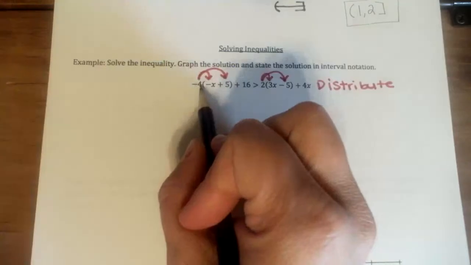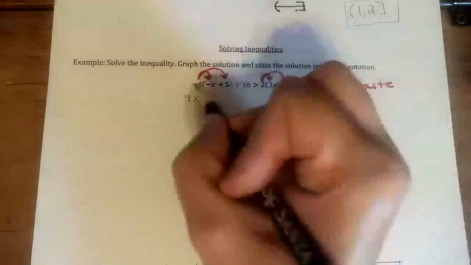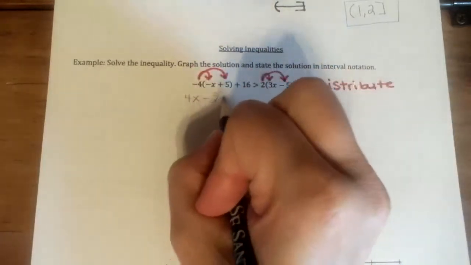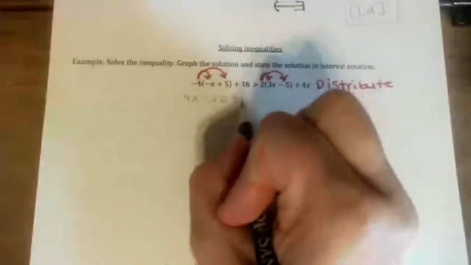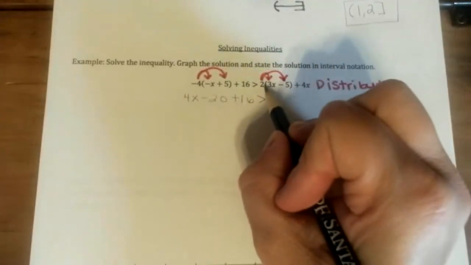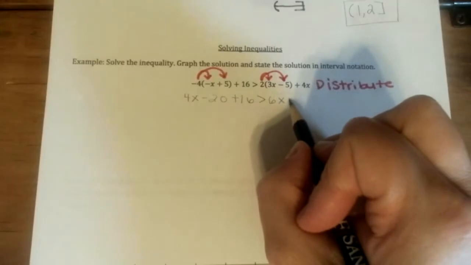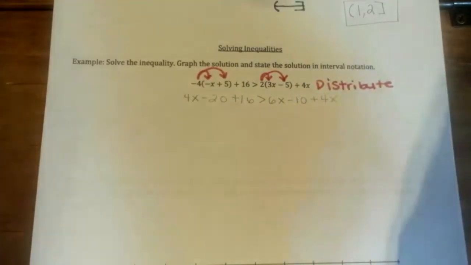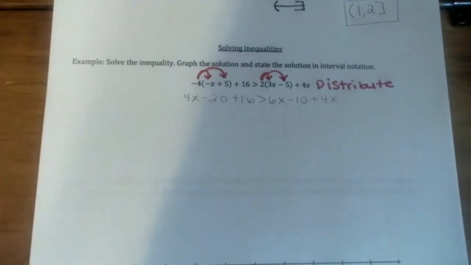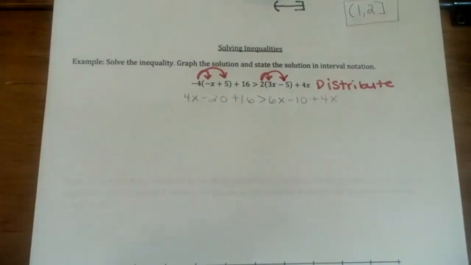Let's go for it. So distributing, -4 times -x is +4x. -4 times +5 is -20. That's all that was in parentheses, so that's all we're distributing. We have plus 16 is greater than, let's distribute the 2, so 2 times 3x would give us 6x. 2 times -5 would give us -10. That's all that's in parentheses, and then that plus 4 is on the outside. All right, so we have 4x minus 20 plus 16 is greater than 6x minus 10 plus 4.